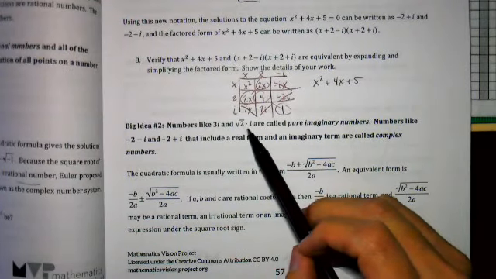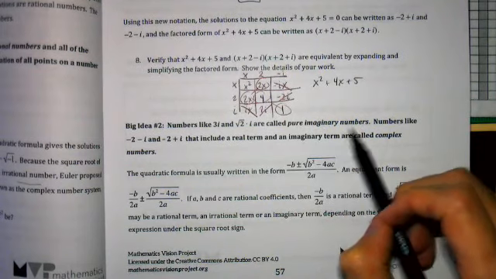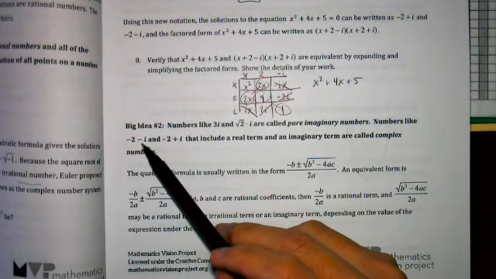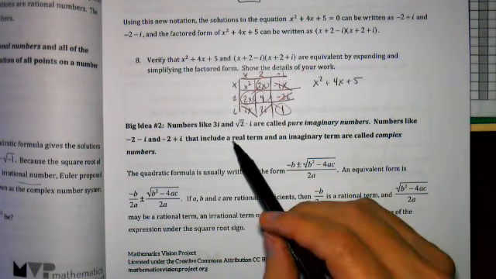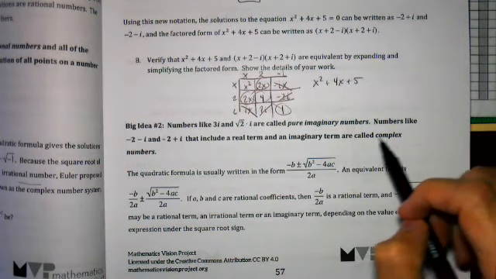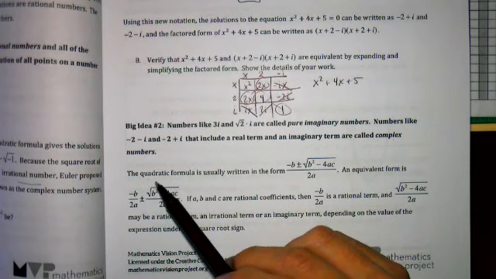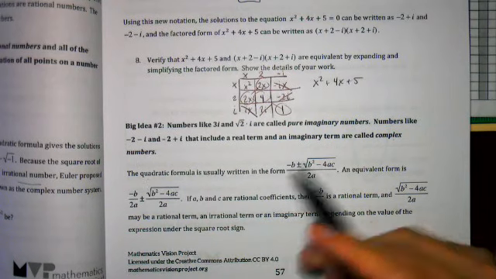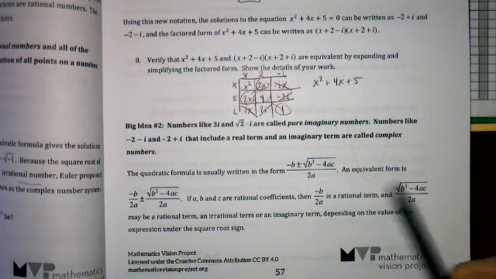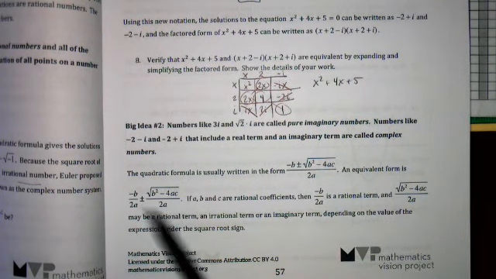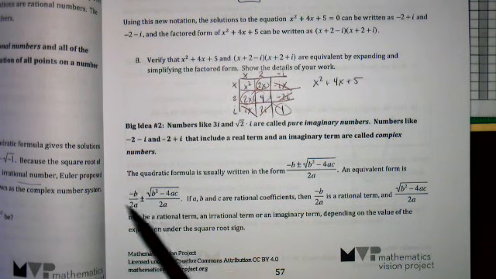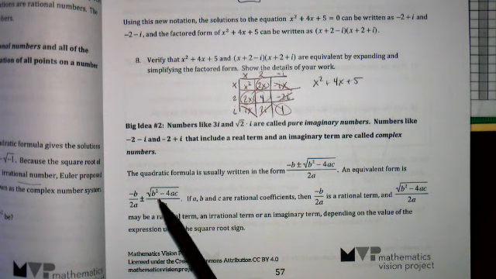Let's keep going. Big idea number 2. Numbers like 3i and the square root of 2 times i are called pure imaginary numbers. Numbers like -2 minus i and -2 plus i that include a real term and an imaginary term are called complex numbers. The quadratic formula is usually written in this form. An equivalent form is like this, right? We talked about this earlier. This is your line of symmetry, and this is the distance away from your line of symmetry that you can go to the right or to the left to get your solutions.